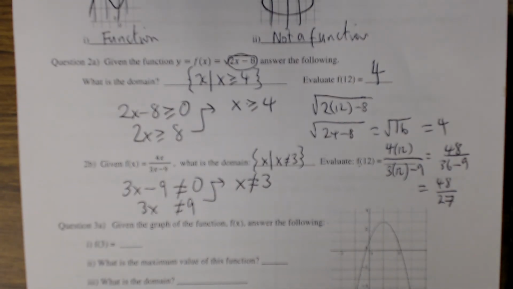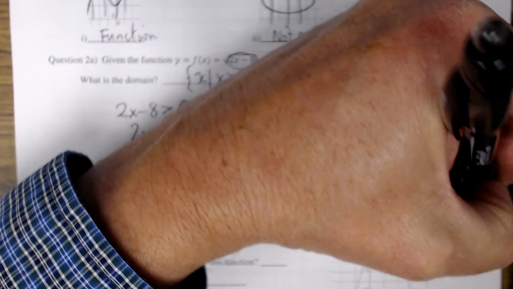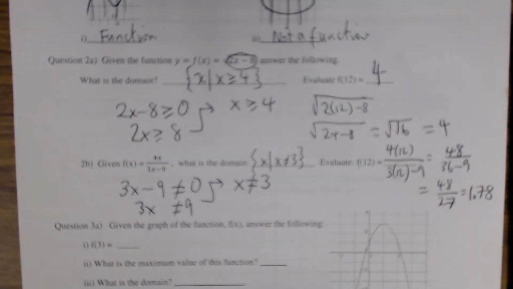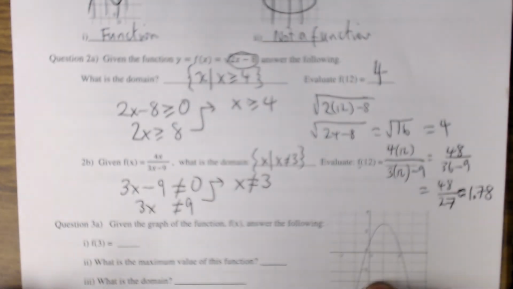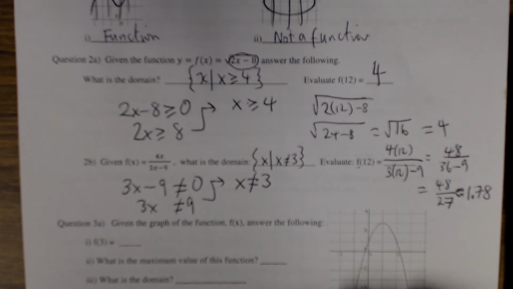So 48 divided by 27, and that is 1.78 if I round it to 2 decimal places. Okay, good. And there we have questions 1 and 2.